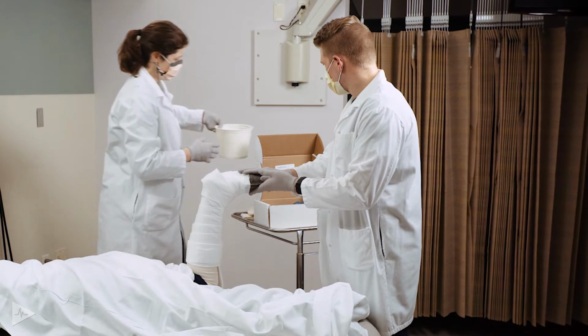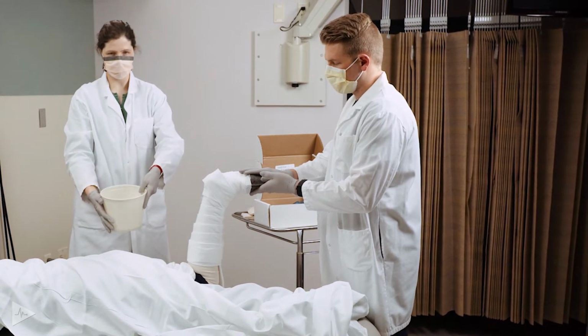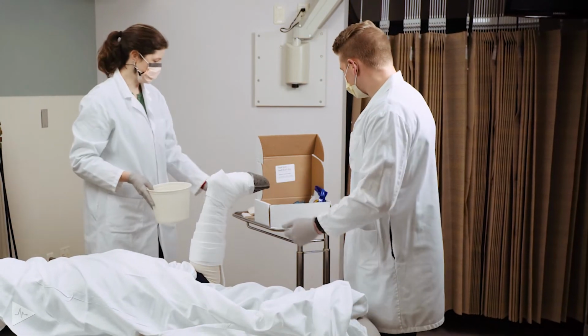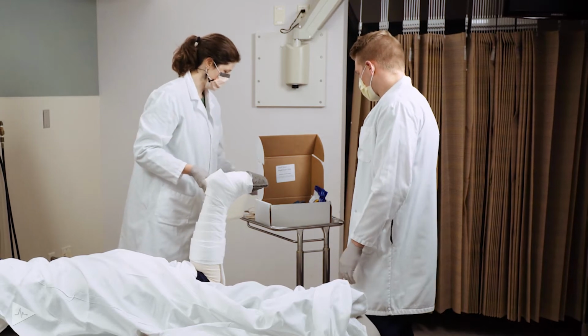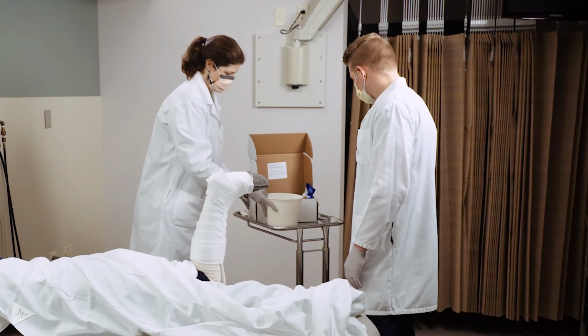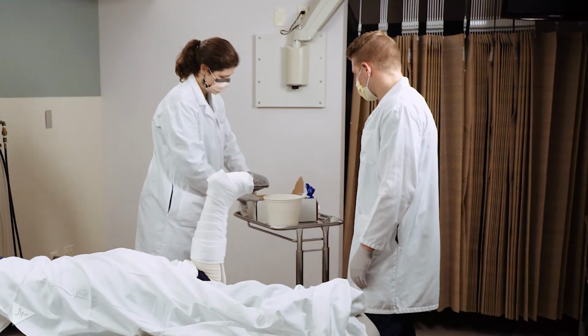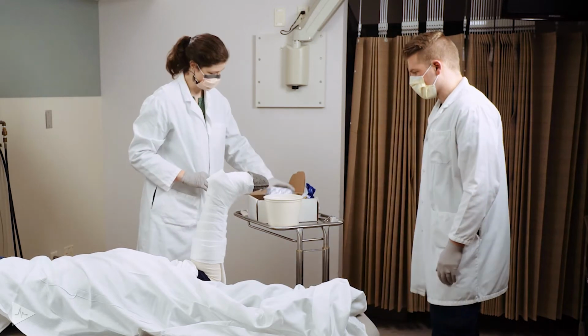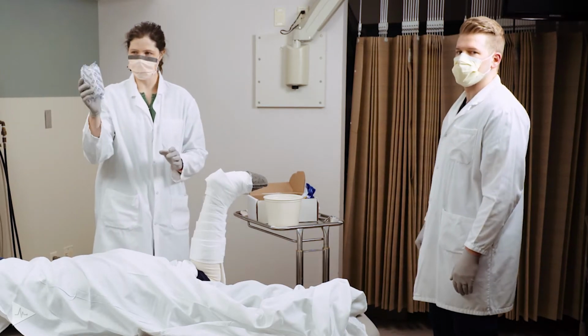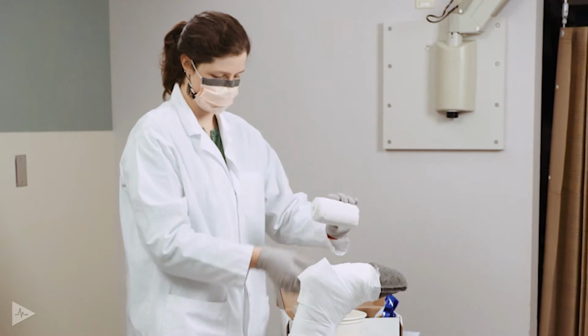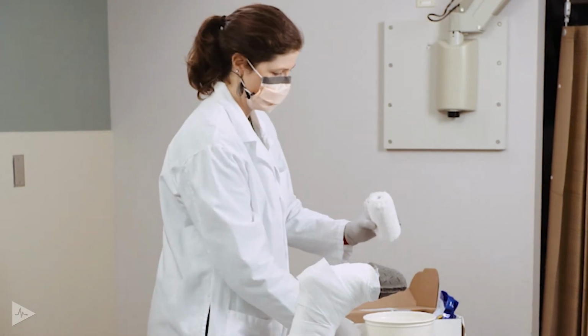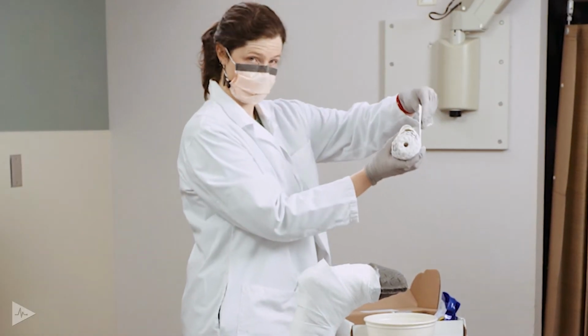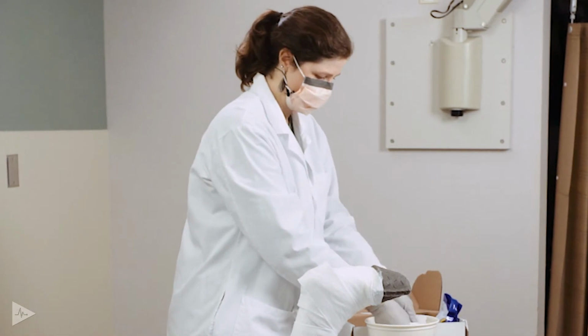You'll want to make sure you have a bucket of warm water. Generally, we will go between 78 and 85 degrees for the water temperature. Then from the cast kit, the first layer to be applied will be the plaster roll. And so this will be dunked directly into your water. So you always want to make sure you hang on to the leading edge of the plaster roll.